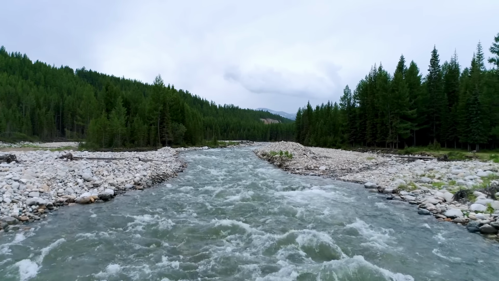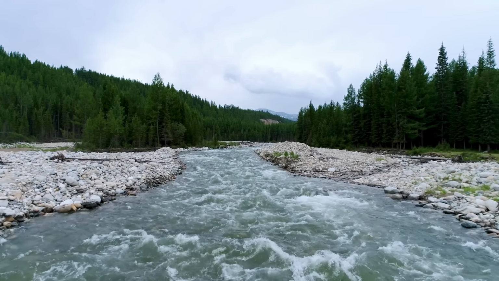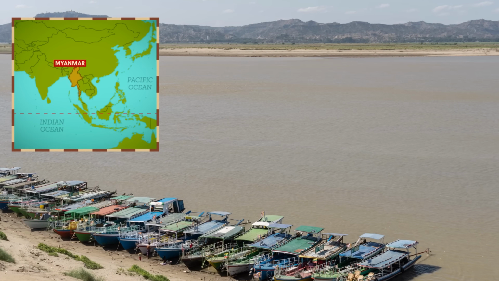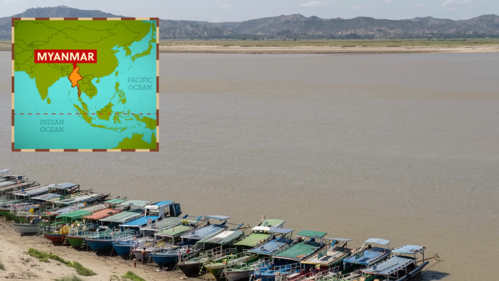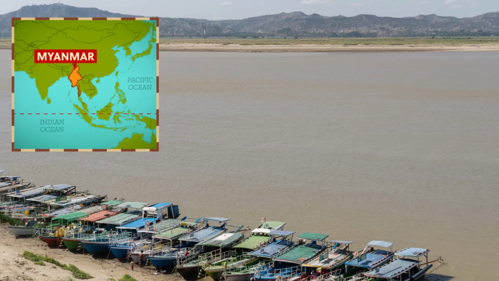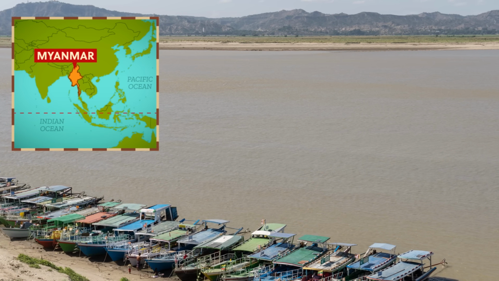Like in mostly straight segments, the current will be faster in the center and slower on the banks. The Irrawaddy River in Myanmar is an example of a stream with faster water eroding the center, and the parts along the banks are slow enough for sediment to get deposited. So overall, the Irrawaddy does different erosional work.